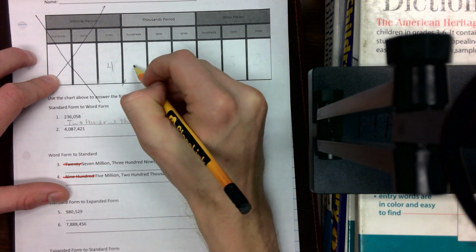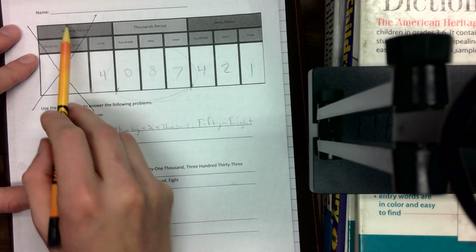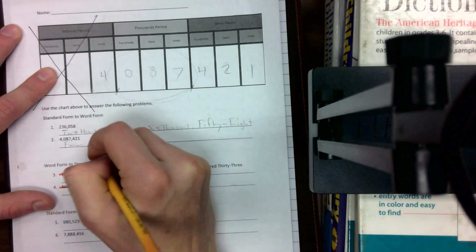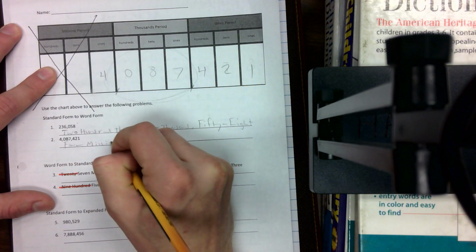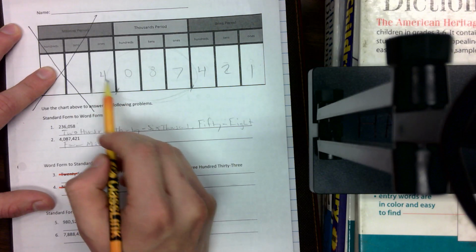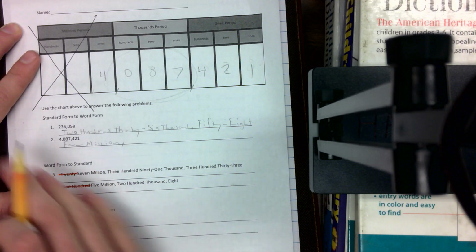We have 4,087,421. Still got the commas in the same place, but now we have 4 in the millions place. So that's 4 times a million, or 4 million. F-O-U-R. Million is there for us, so we should be able to spell it. There's a comma after where the 4 million is, so we're going to put a comma here in the number as well, in our word form.